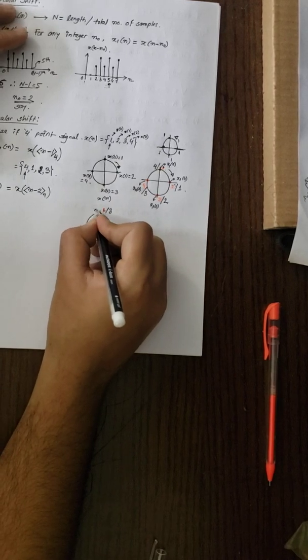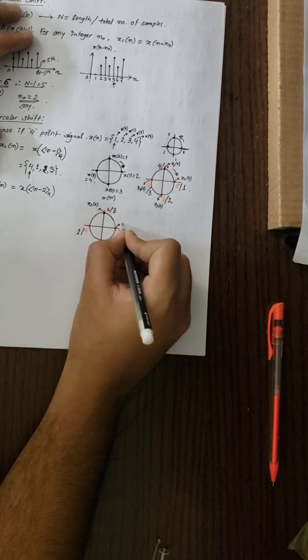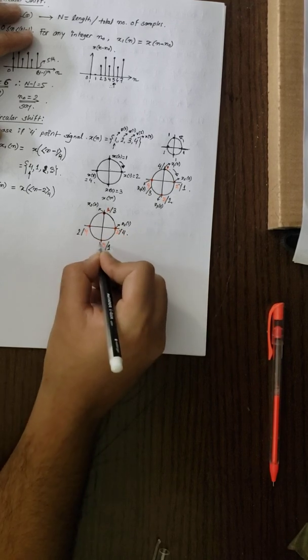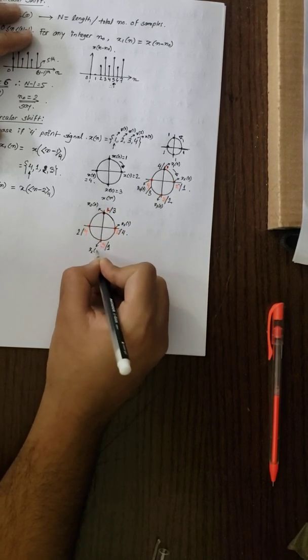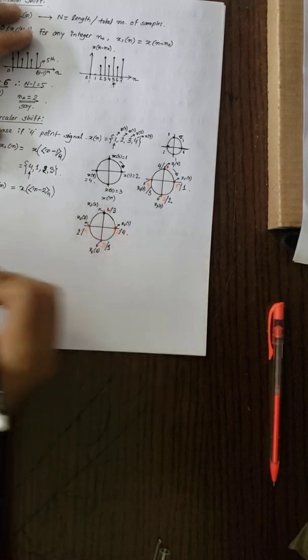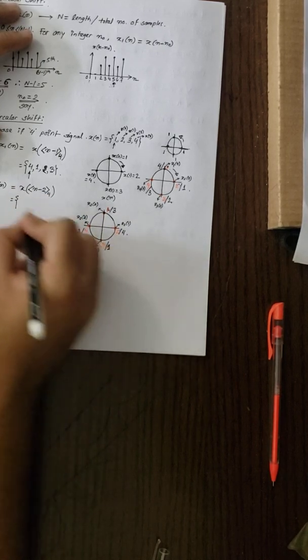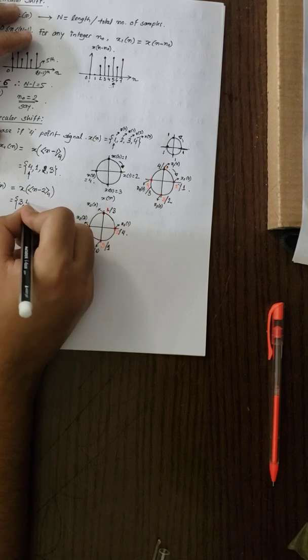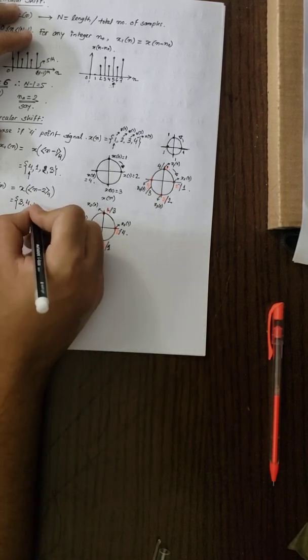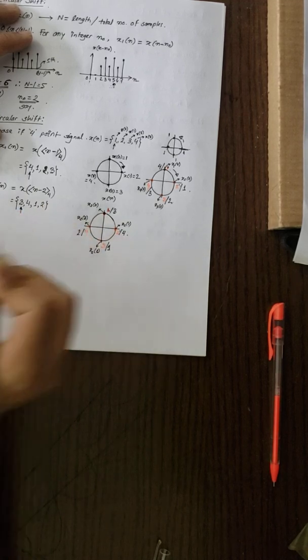So the marking place remaining same. This is x2 of 0. This is x2 of 1. This is x2 of 2. And this is x2 of 3. So we get the values for this signal to be 3, 4, 1, 2. So this is our required signal.